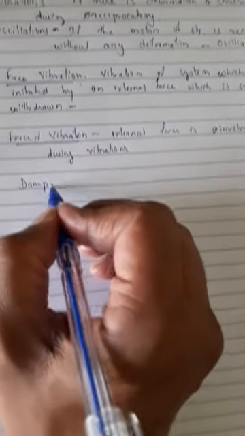Next comes damping. In real life structures, when they are subjected to vibration, the structure tries to resist it. Due to this resistance, the amplitude of the vibration goes on reducing with respect to time, and this indicates that there is dissipation, a reduction in vibration energy of the system. So this process is called damping.